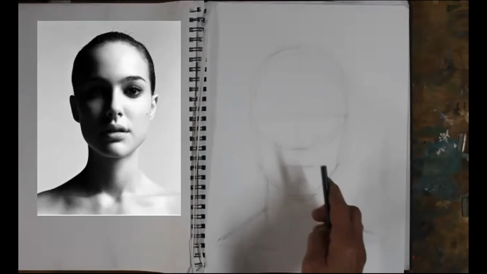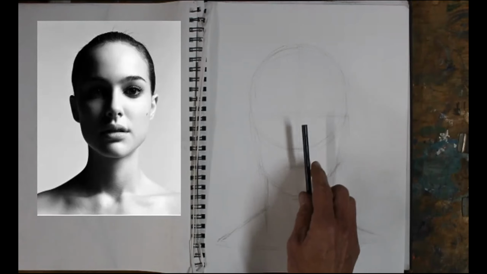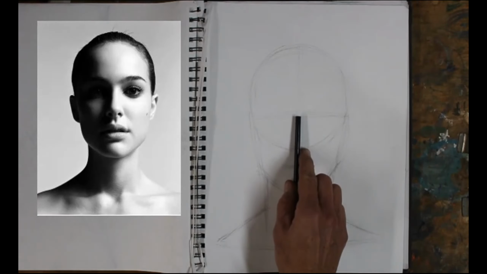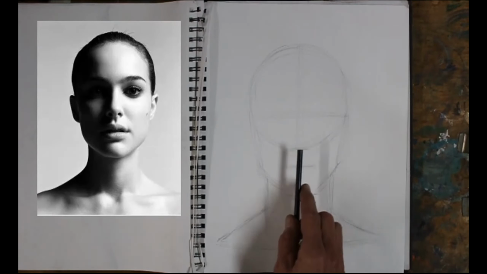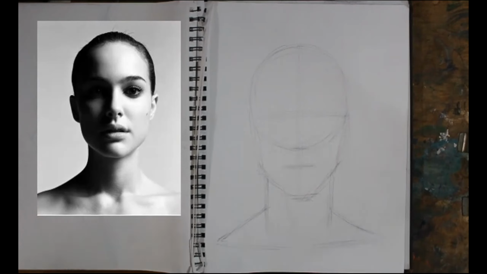So another thing you can do in drawing, and I've mentioned this before, is measure. You could hold up your pencil, and I'm actually doing it looking at the photo. From the middle of the eyes, where do I see the bottom of the nose? And then how far down is it from there?